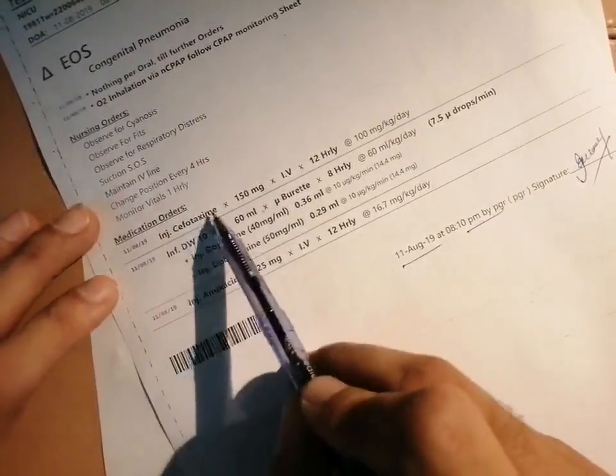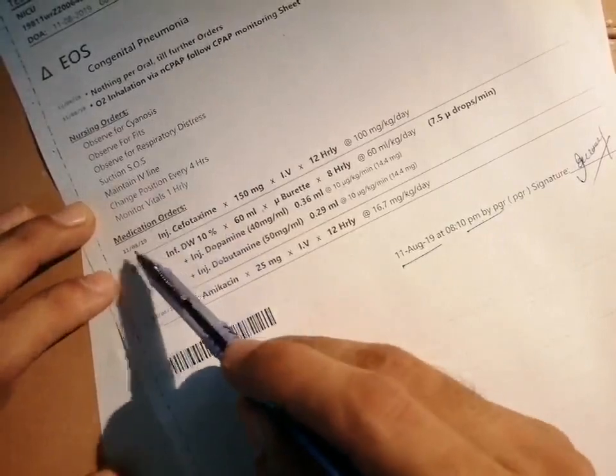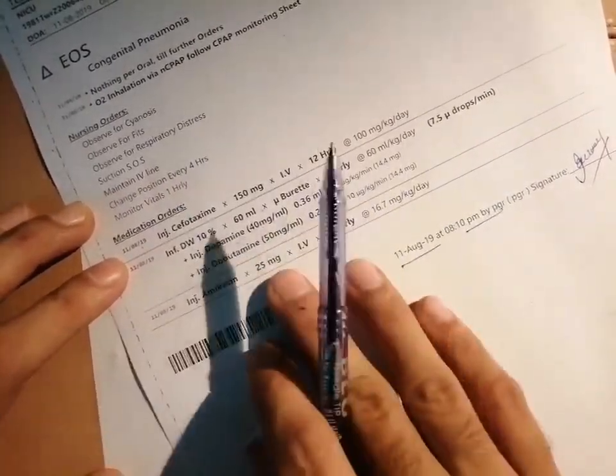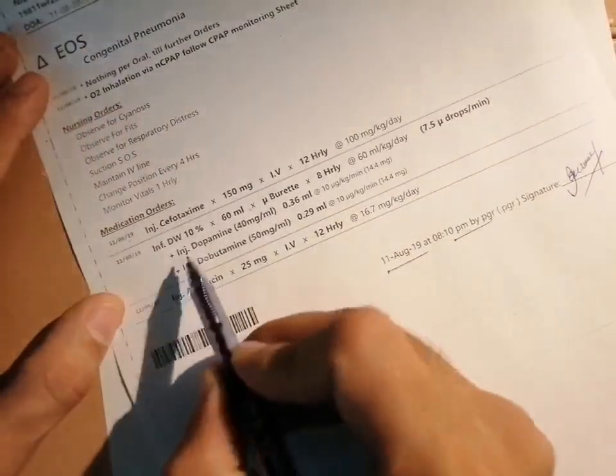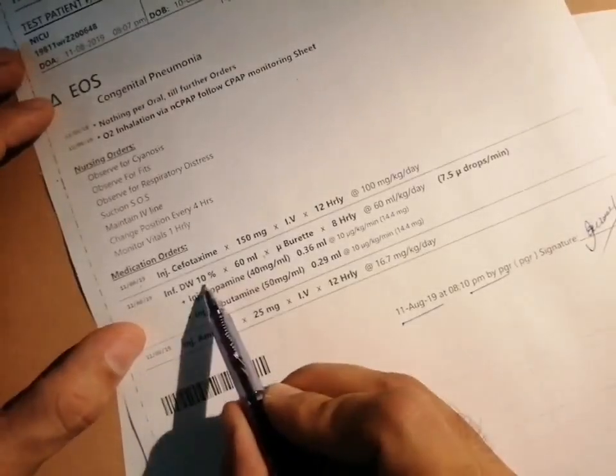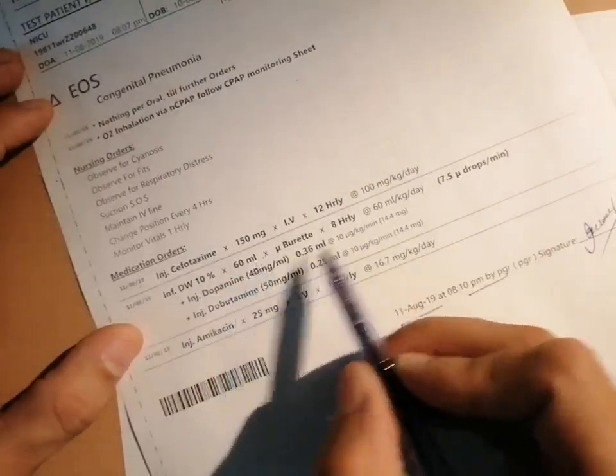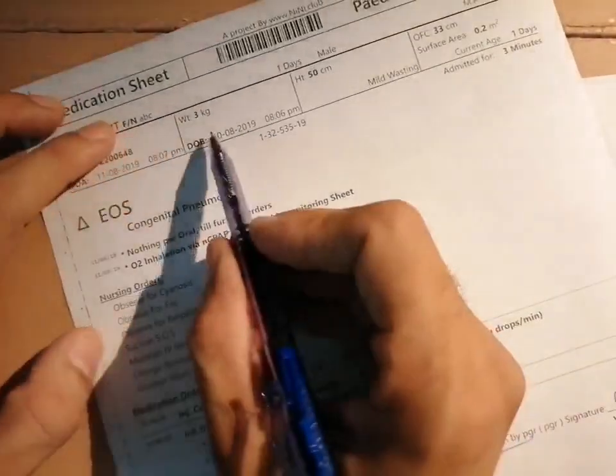So for all medications, the date and time when those medications were started should be mentioned, so that we are able to see who is starting the medication and at what time and on what day. In sequence here, since it is the first day, we have given 10% dextrose water, 60 ml 8 hourly, because the weight is 3 kilograms.